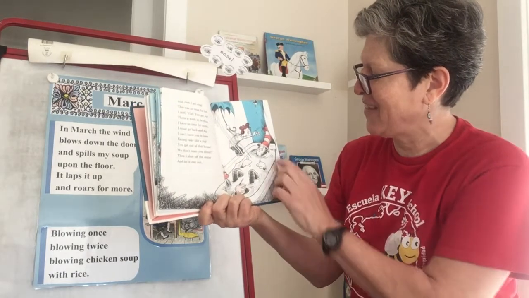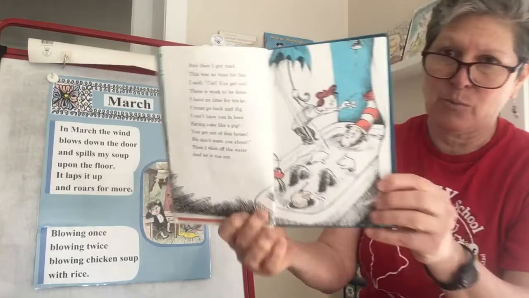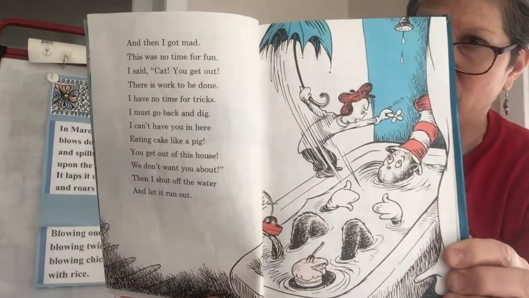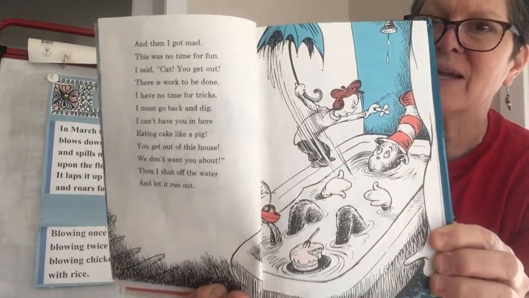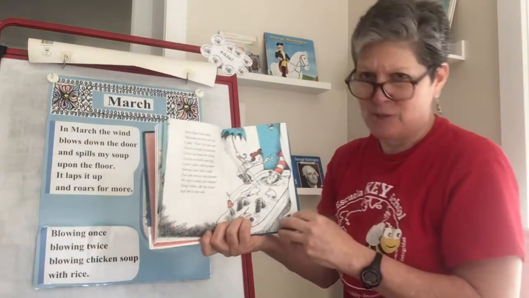Ooh, and the cat in the hat is not looking very happy, and the little boy is looking mad. So the little boy is trying. He is trying to get Cat in the Hat out, to do the right thing.